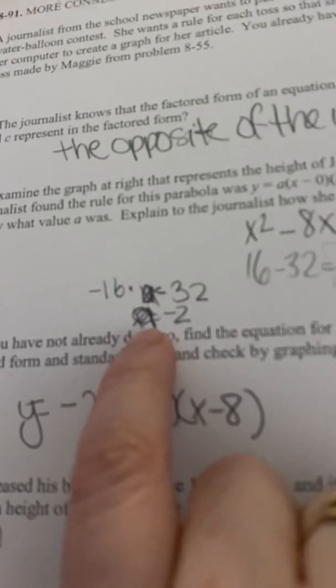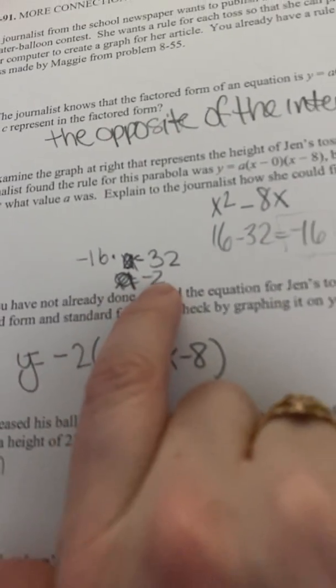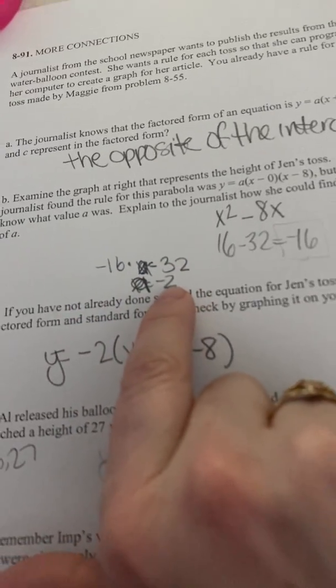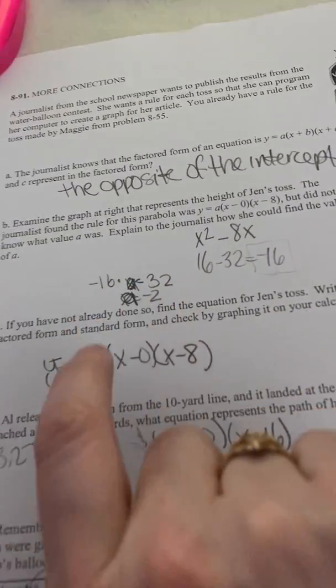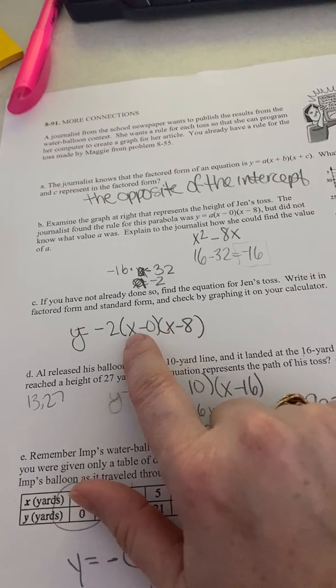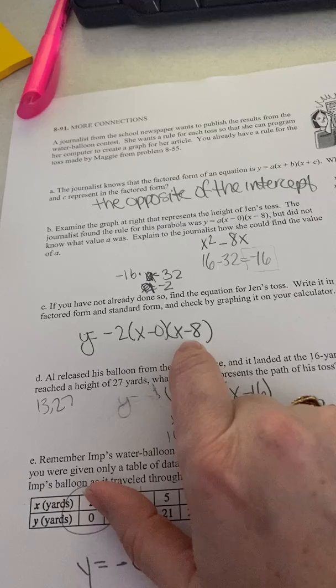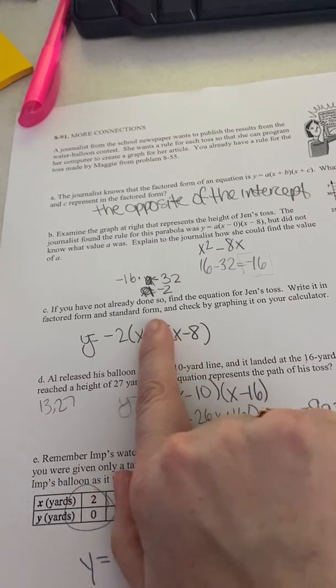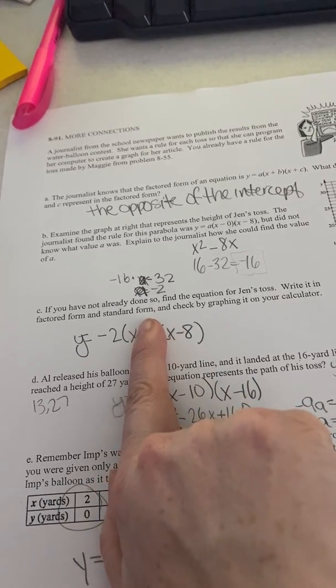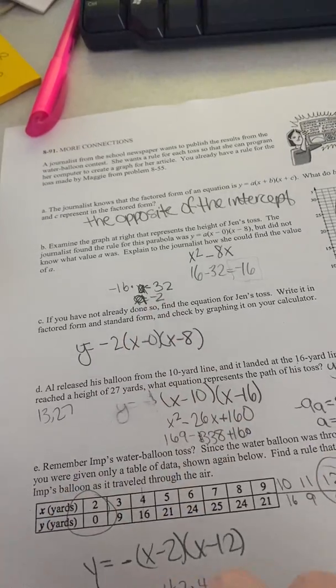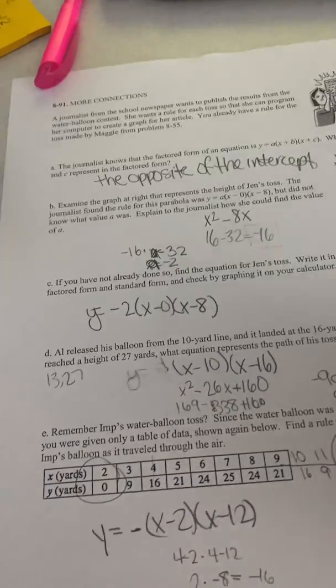I don't know why that is all scribbled out. I think that's supposed to be an a. 32 divided by -16 gives you a -2. And so her equation, which is what we'll put at c, is going to be -2 times (x minus 0) times (x minus 8). You could also put -2x and not worry about the minus 0. So you have -2x times (x minus 8).